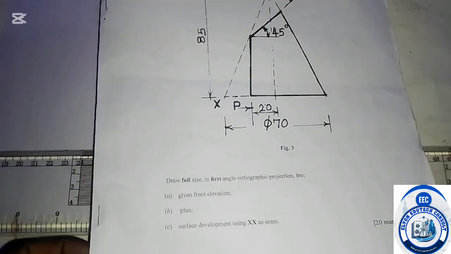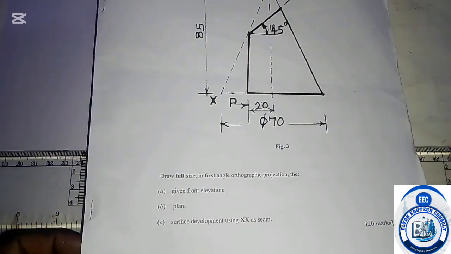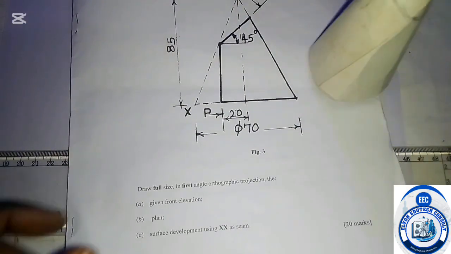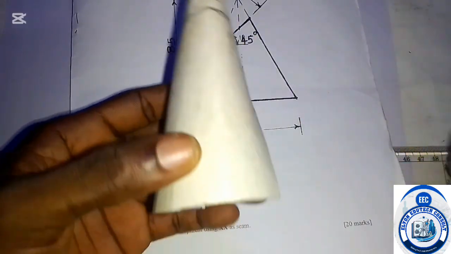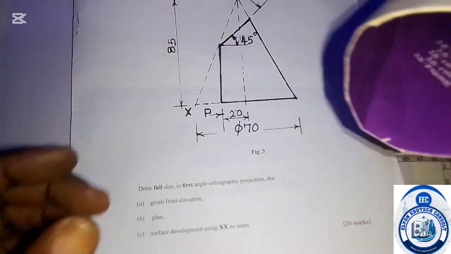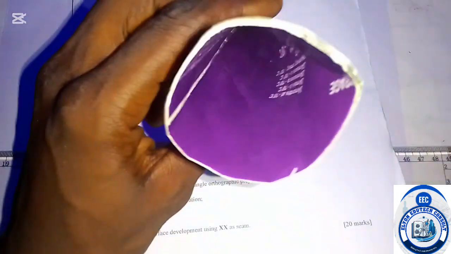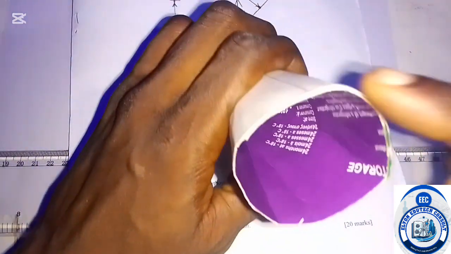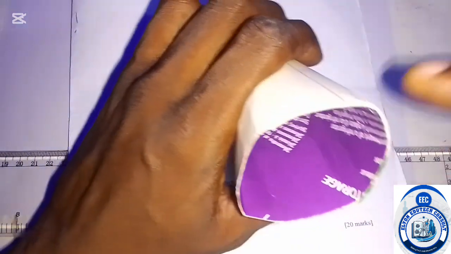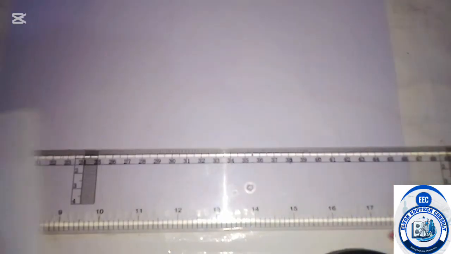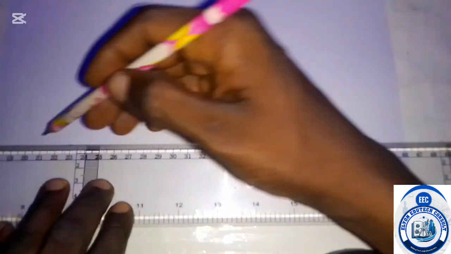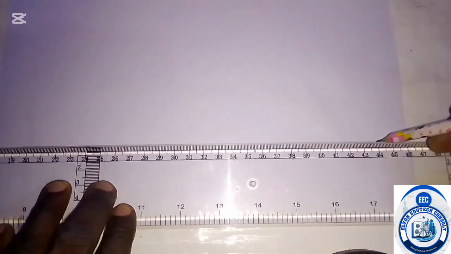Now quickly, I'm going to be drawing this front view. To do this, I will be making use of this cone I have produced in this video. You can see now we have a base in a circular form this way. So I'm going to be starting with that base now. I'll produce the base now. So I will draw this line, a reference line, which I'm going to be using.